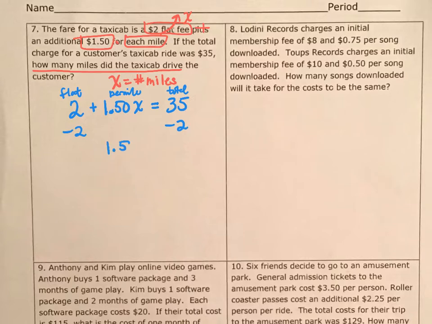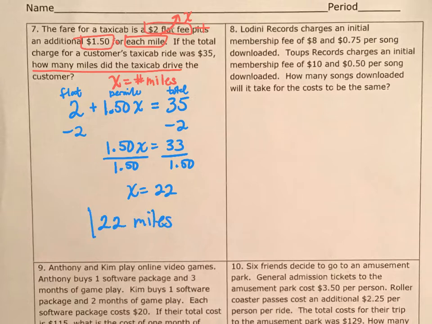We're left with 1.50x equals 35 minus 2, which is 33. And then we divide to get rid of our coefficient by 1.50. Using our calculator, x equals 33 divided by 1.50, which is 22. So the taxi cab drove the customer 22 miles. Okay, and that is our answer.